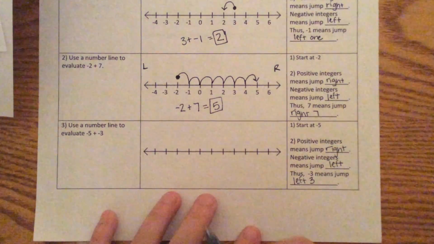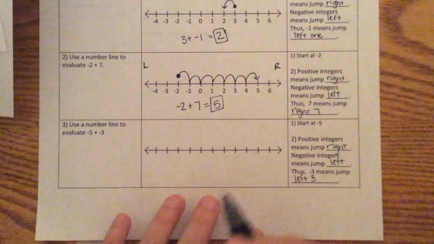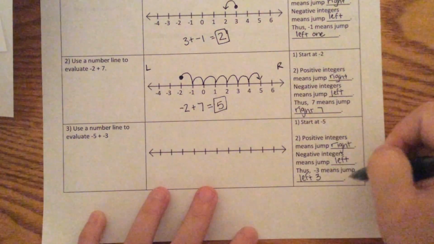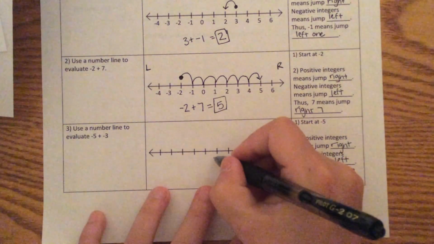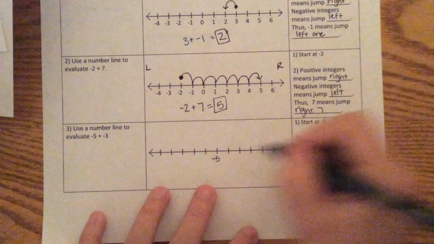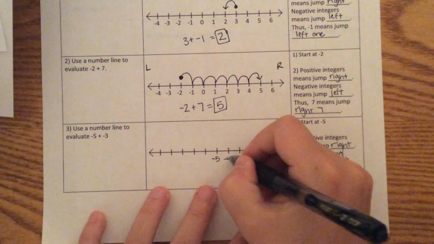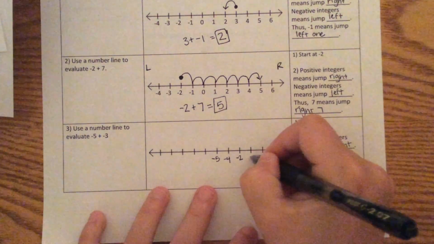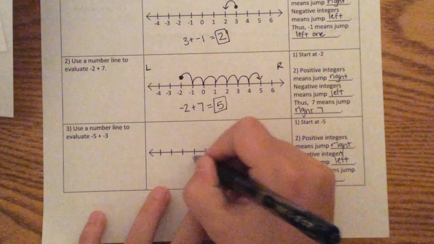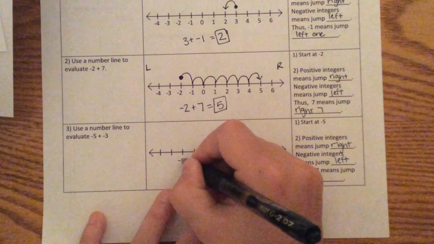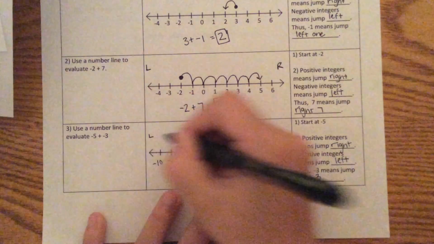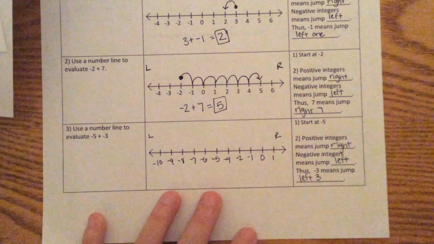Okay, and I didn't number this, because on your homework you'll have to figure out what to number it by. So I'm just going to put -5 since that's our starting point, and I need to go 3. I'm going to put it in the middle and make sure I can go 3 in each way. So remember, when we go to the right, we're counting up: -4, -3, -2, -1, 0, 1. And left we go -6, -7, -8, -9, -10.